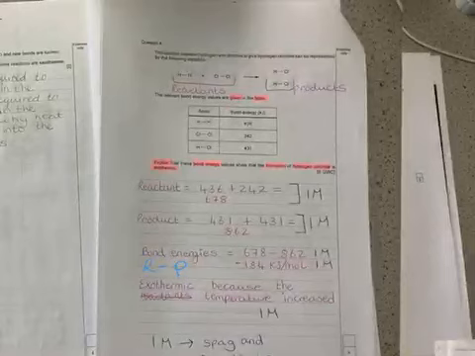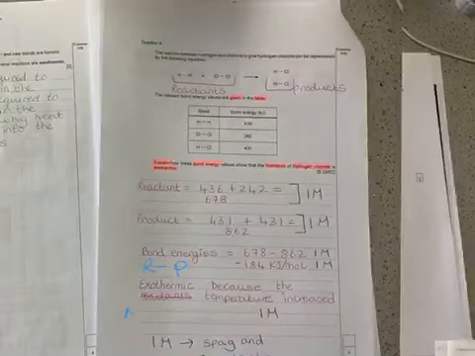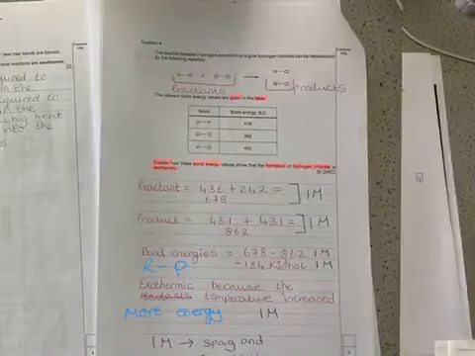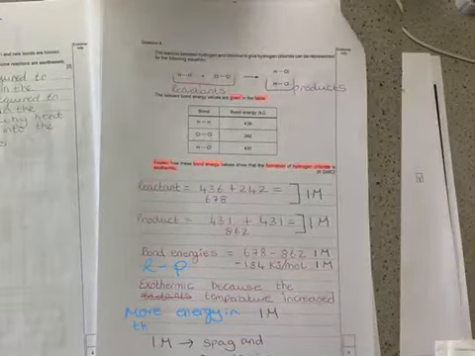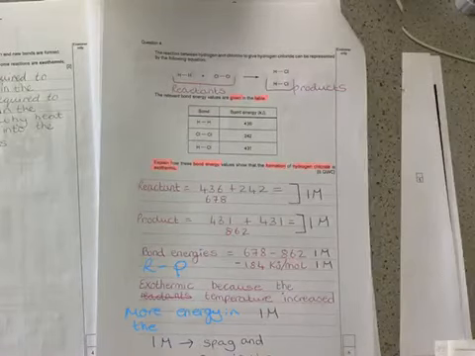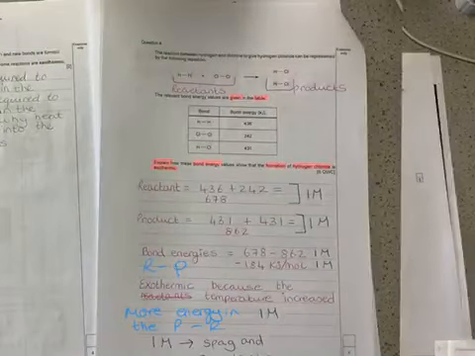You could have written, which might have expanded your answer, more energy in the products than there is in the reactants, okay?